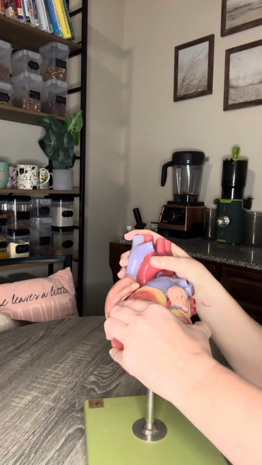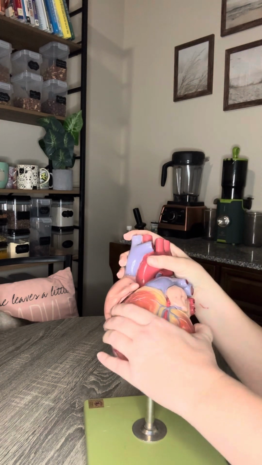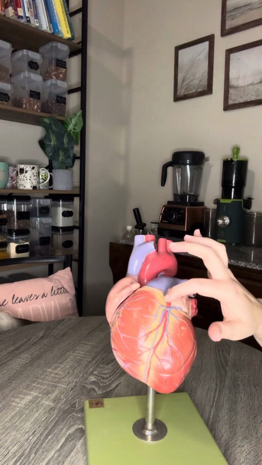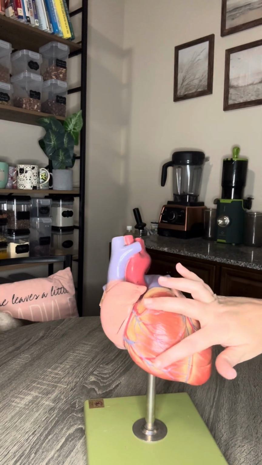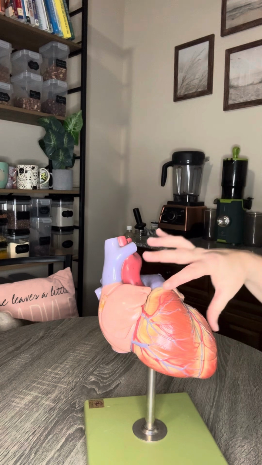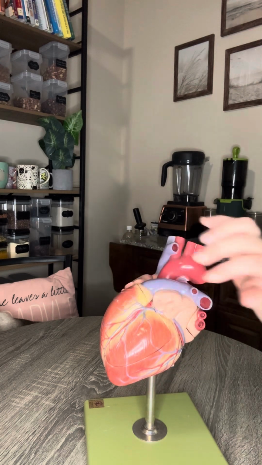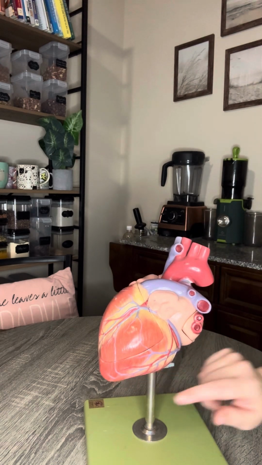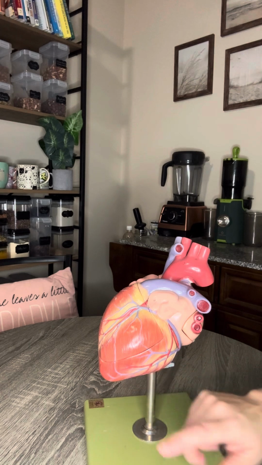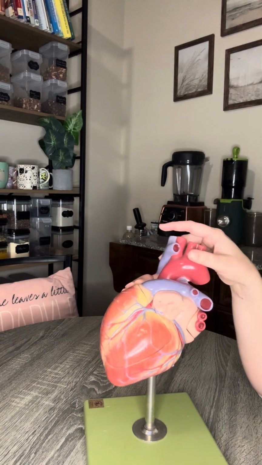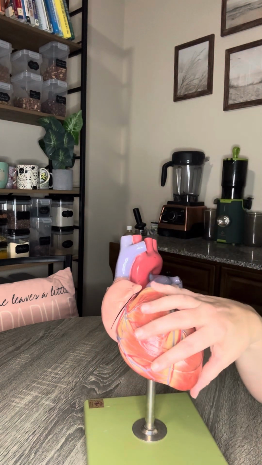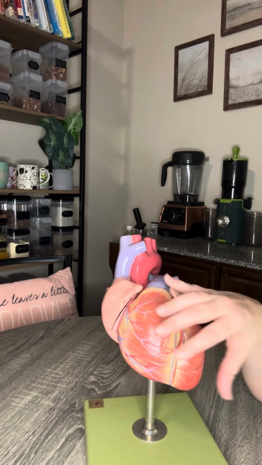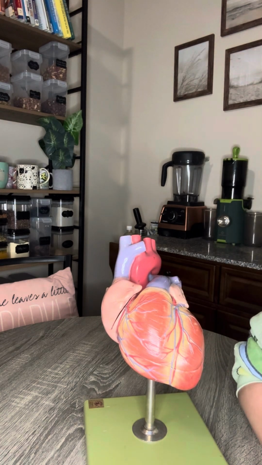So, actually, let me show you here. We have all of these vessels going throughout the heart. And all of these vessels will do two things. The arteries, called coronary arteries, will supply the myocardium, or the heart muscle, with oxygen-rich blood.